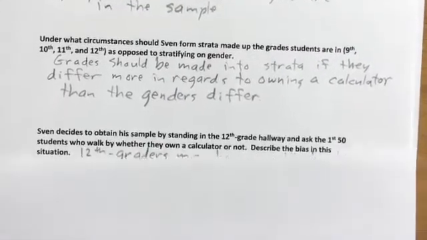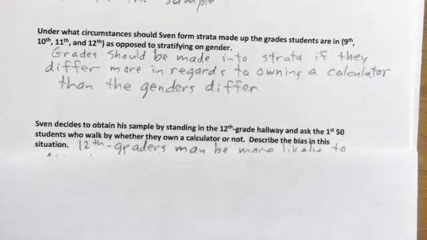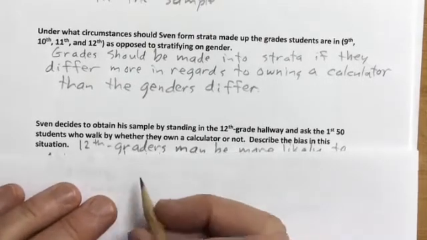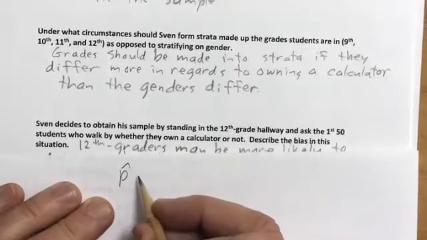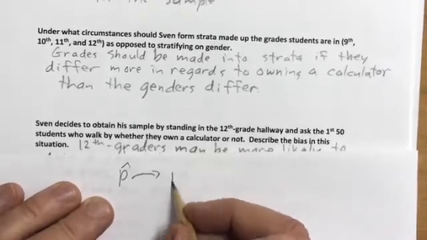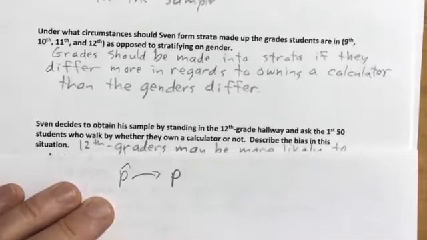All righty. So then Sven decides to obtain a sample by standing in the 12th grade hallway and asking the first 50 students who walk by whether they own a calculator or not. Describe the bias. The next skill you need is to be able to describe a bias situation. When you're describing a bias situation, you need to clearly state how your estimate, in this case P hat, systematically differs from the parameter, which in this case is P.